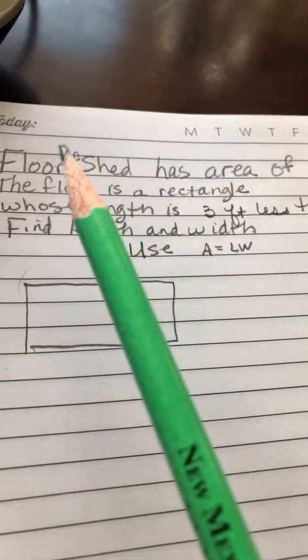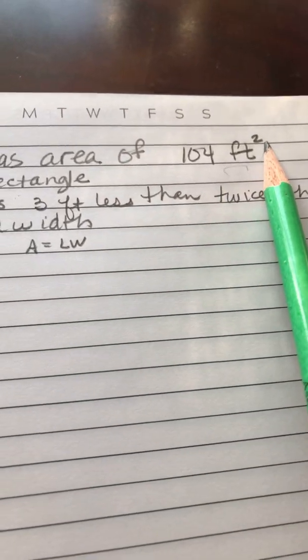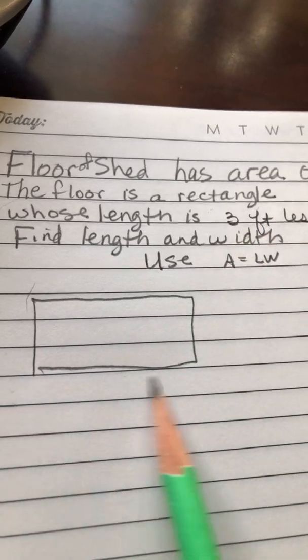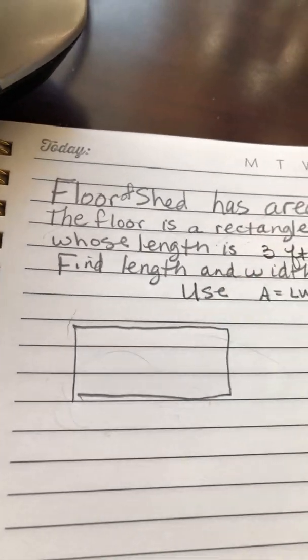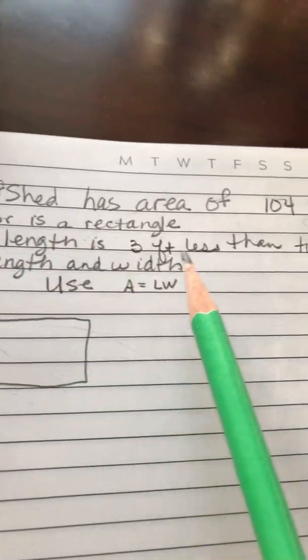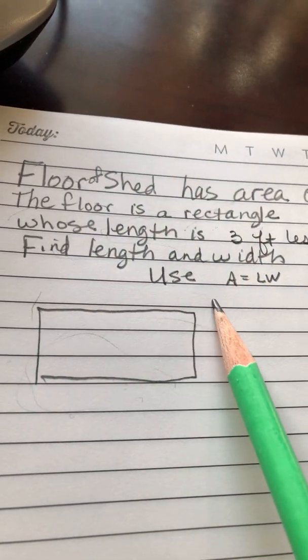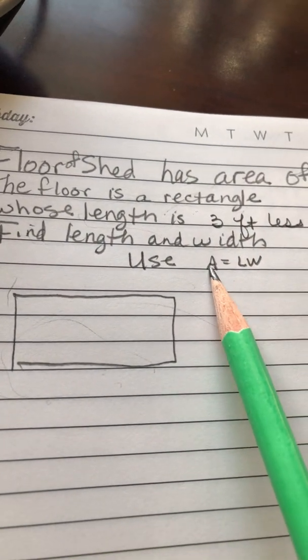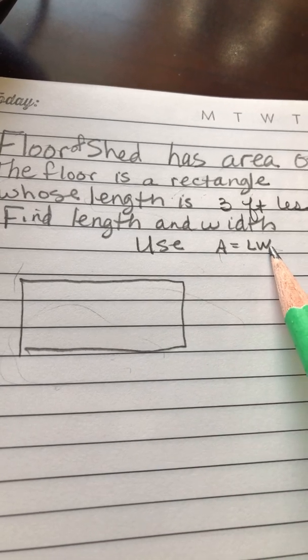Okay, this one says the floor of a shed has an area of 104 feet squared. It is in the shape of a rectangle, so I drew not a great rectangle, but a Heidi rectangle, and whose length is 3 feet less than twice the width. Find the length and the width, and use the area of a rectangle is equal to length times width.